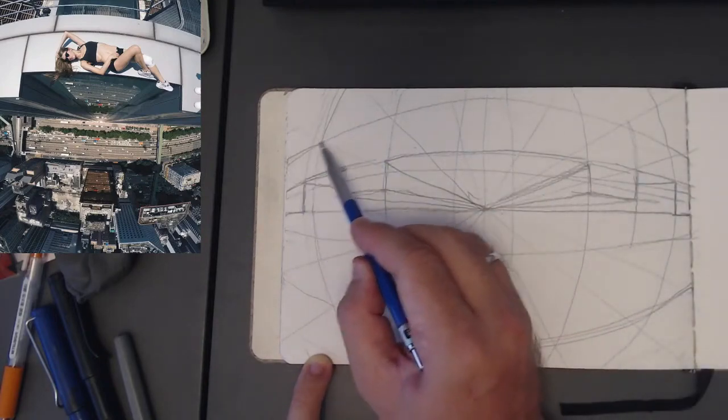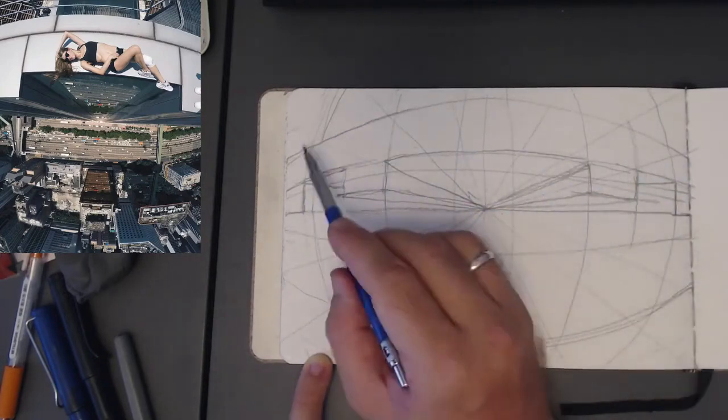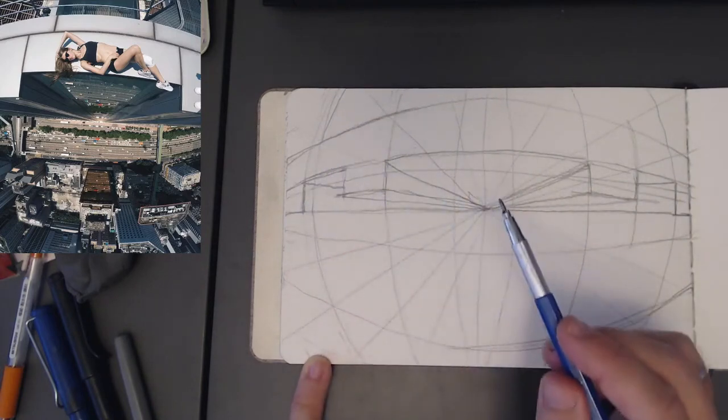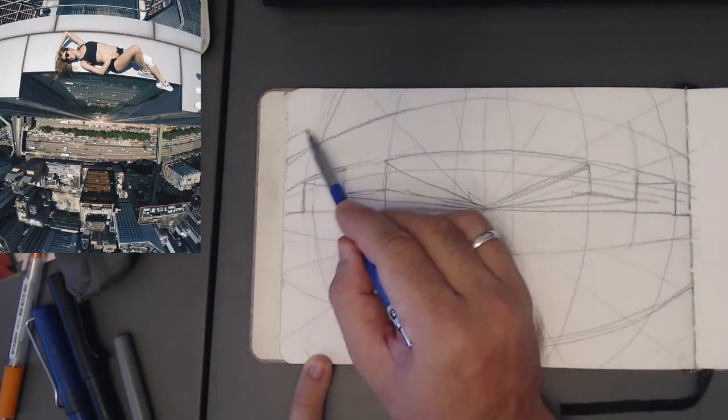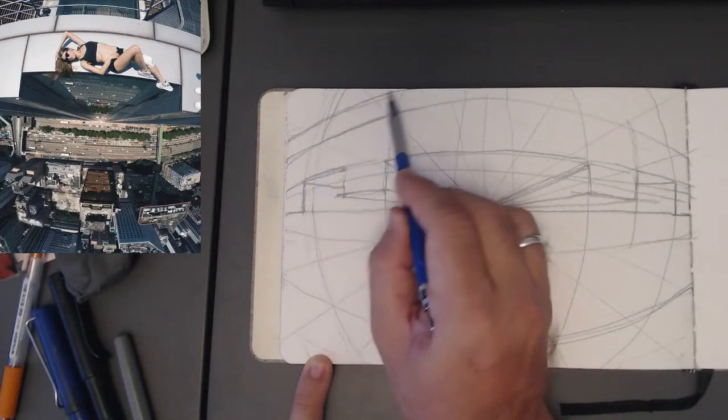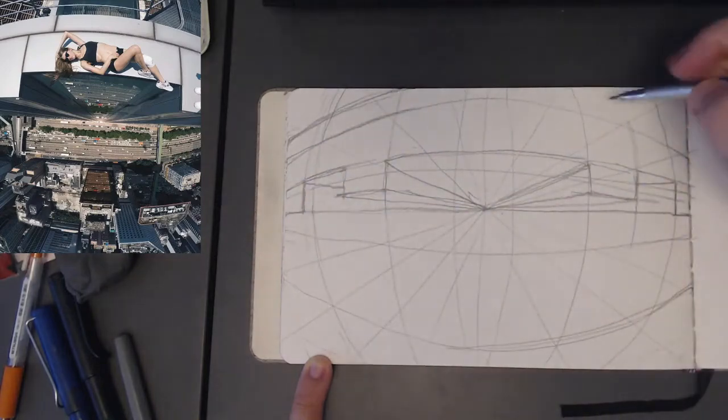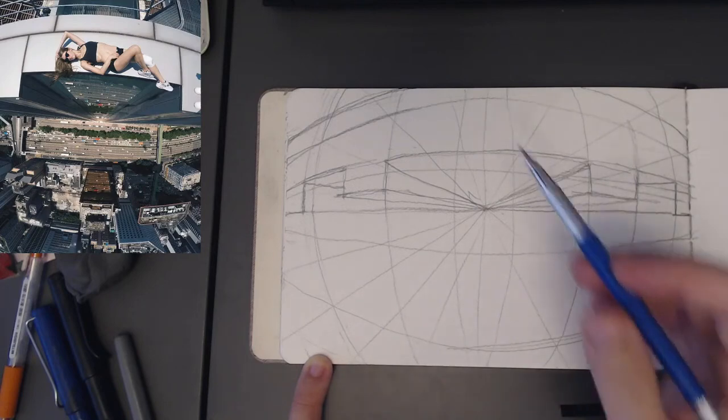And without a perspective grid, it's impossible. It's absolutely impossible. If you see some artists draw without a perspective grid, it's because they have drawn these perspective grids a million times, a couple thousand times, and they already have the grid in their mind.